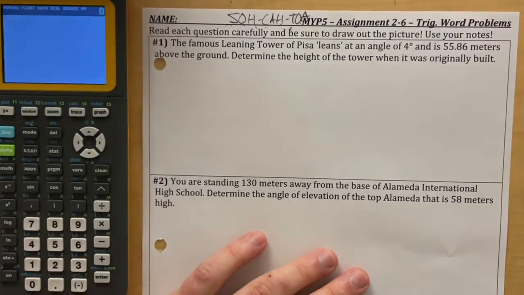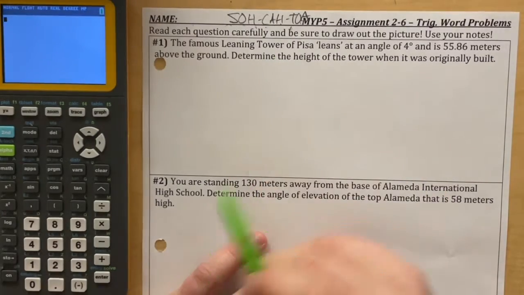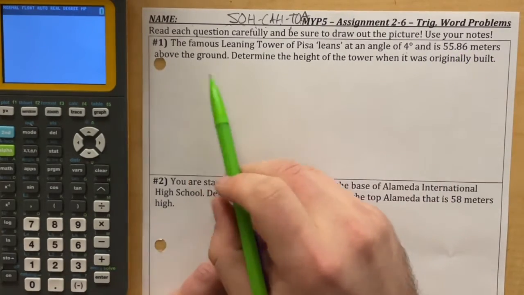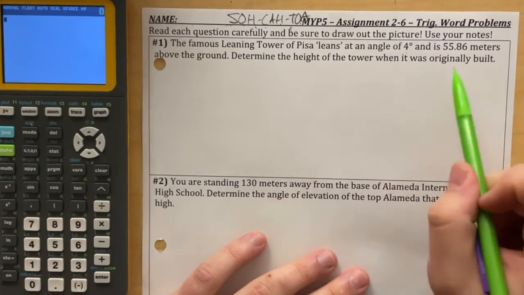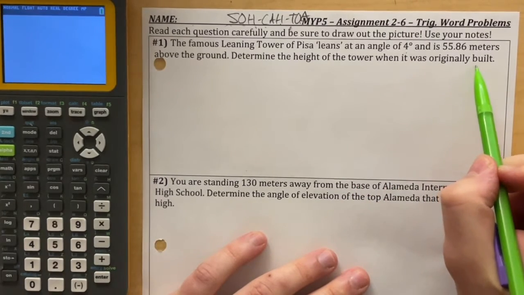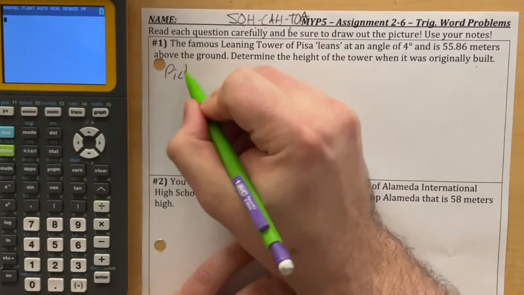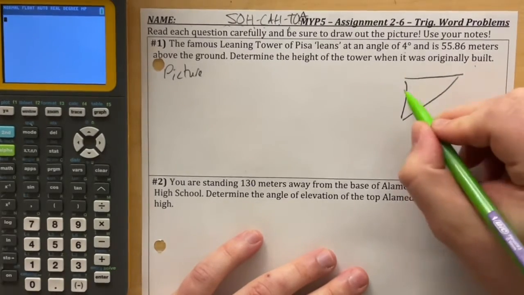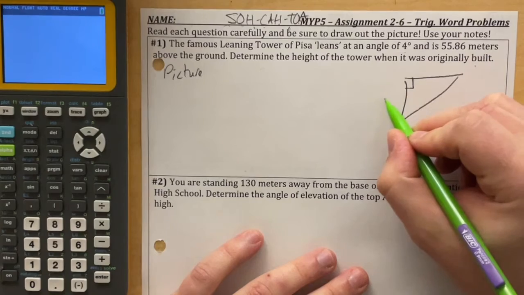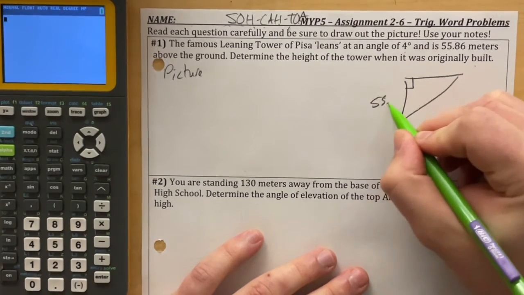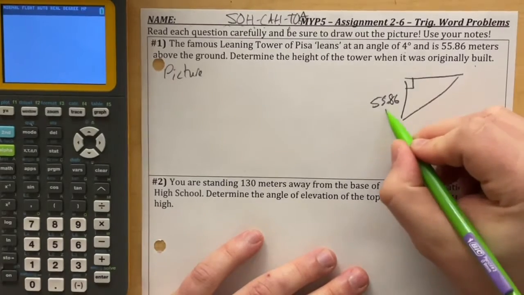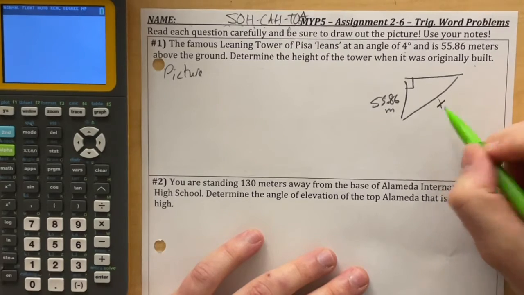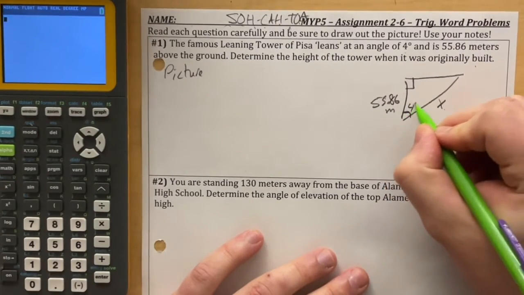So in that first one, it says this. It says the famous Leaning Tower of Pisa leans at an angle of 4 degrees and is 55.86 meters off above the ground. Determine the height of the tower when it is originally built. So a way you can draw the picture is like this. I could say, all right, I want to have a right triangle. I could say, all right, it's currently 55.86 meters off the ground. I'm looking for that original height x, and I'm gonna say this angle is gonna be 4 degrees.